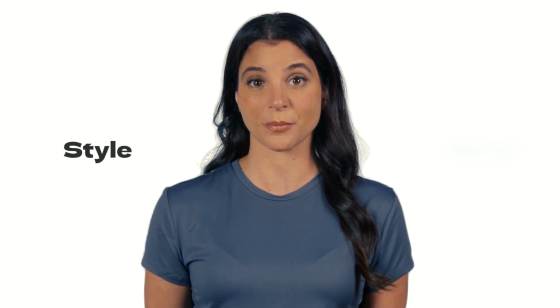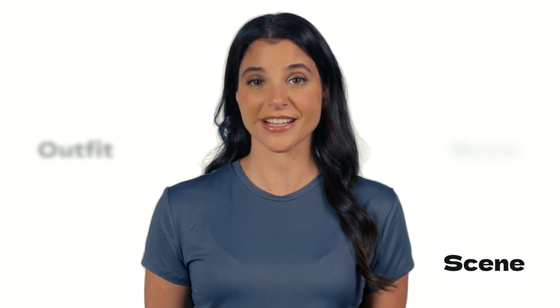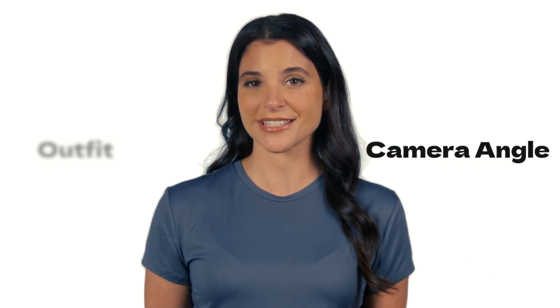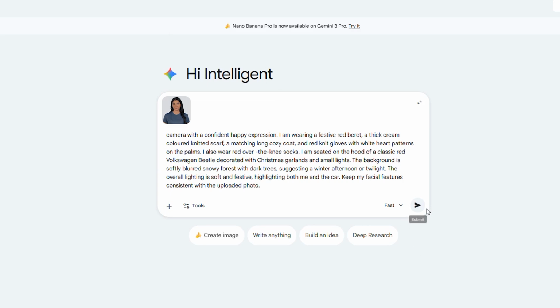What's happening here is we're telling the AI the style, the mood, the scene, the outfit, and even the camera angle. This is how we get something way beyond just swapping a background. After entering the prompt, click Enter.